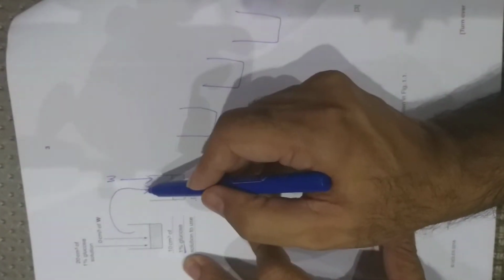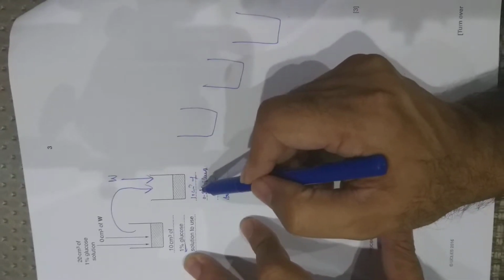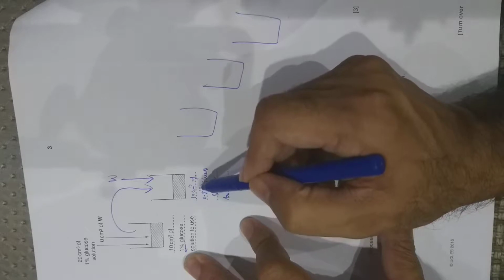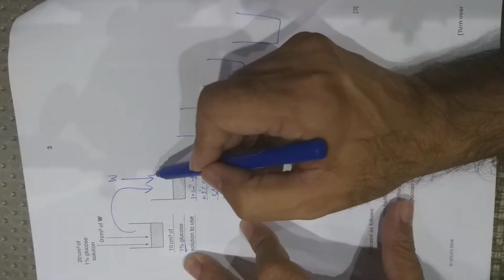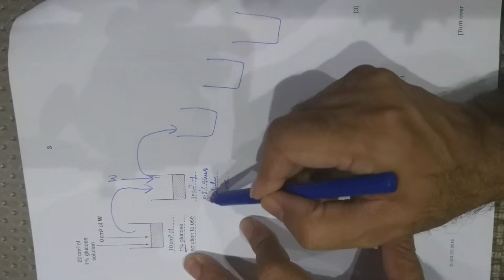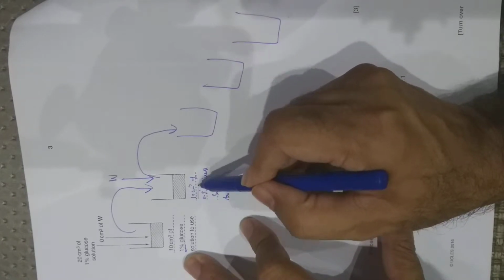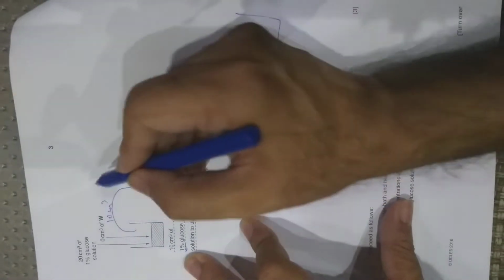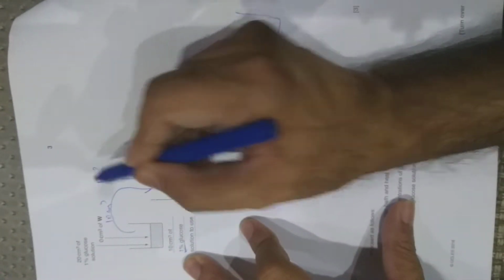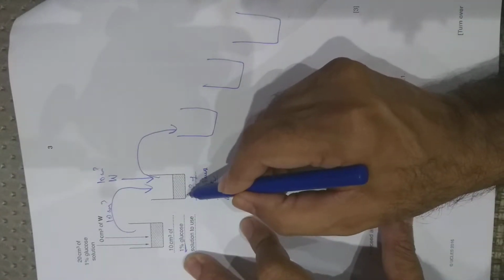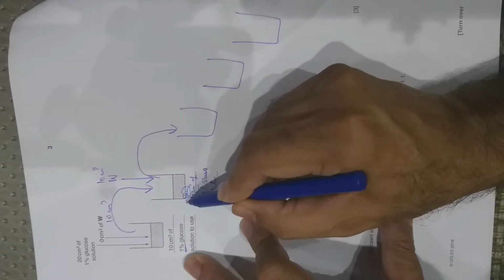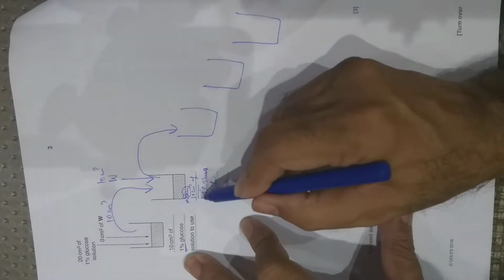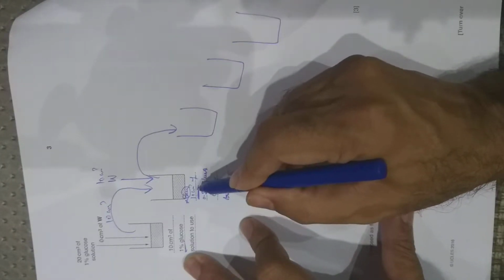So what equal volume should be added so that the total volume made here is 20, and then you will take 10 out of it, and the remaining will be 10 cm cube here. For instance, if you take 10 cm cube of this and add 10 cm cube of distilled water, it would make a total of 20 cm cube, but 10 has been taken out into the next beaker, so available to use are 10 cm cube here.